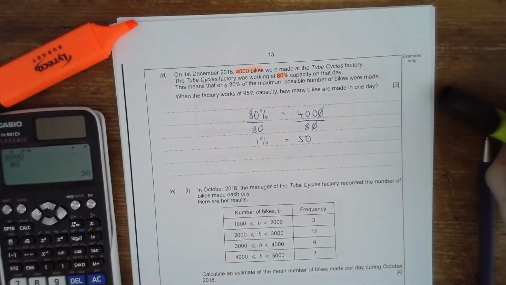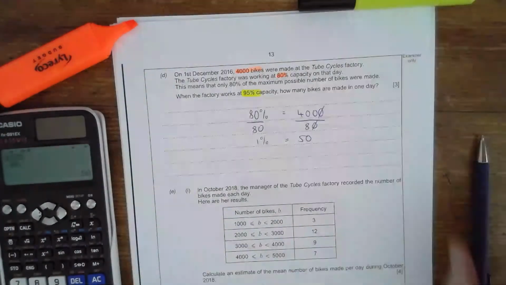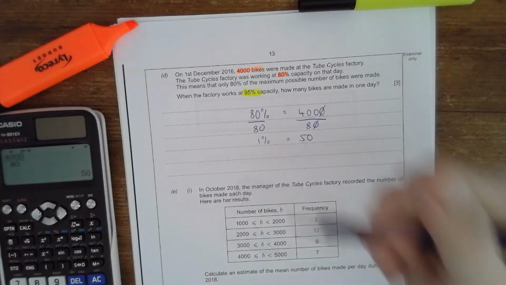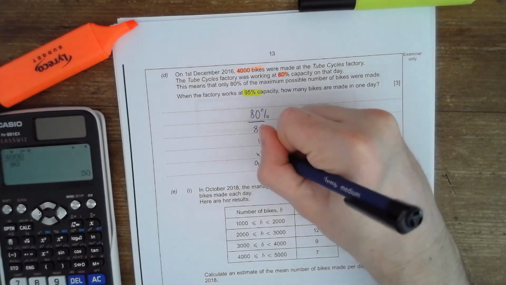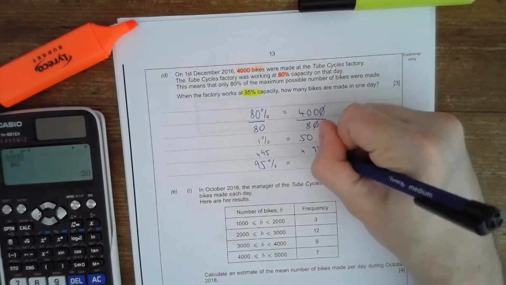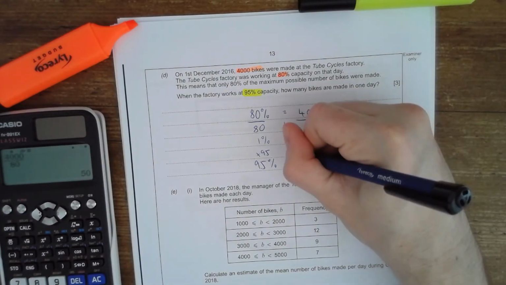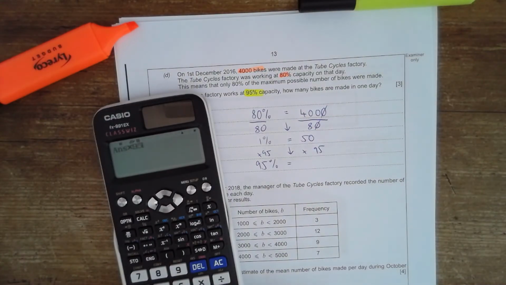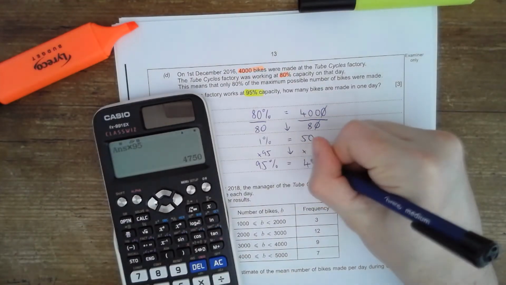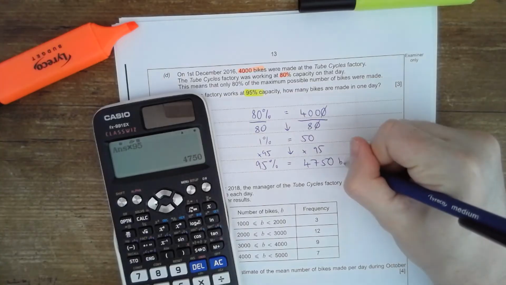I'm then asked to find what it would be if it worked at 95% capacity. The whole point of finding 1% is you can find any percentage very easily now. To find 95%, I just need to times that by 95. But whatever I do to one side, I need to do to the other. So 50 times by 95 gives me an answer of 4,750 bikes.